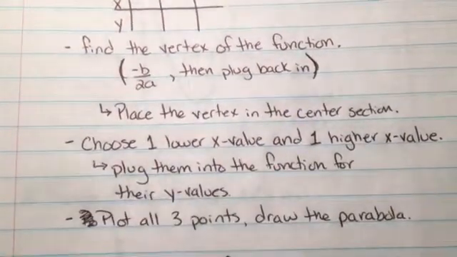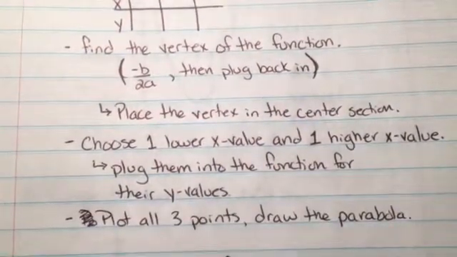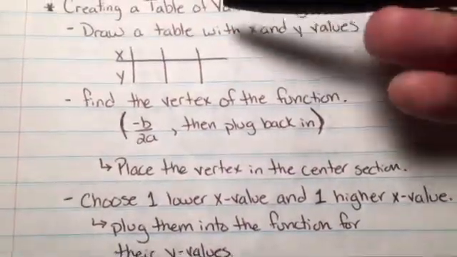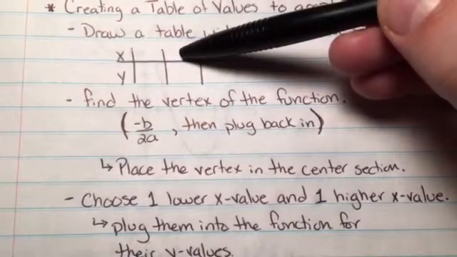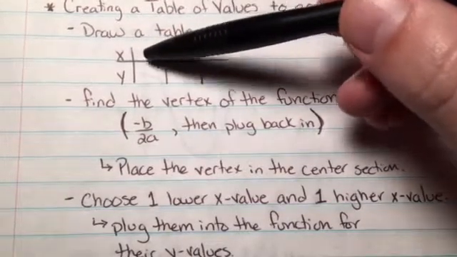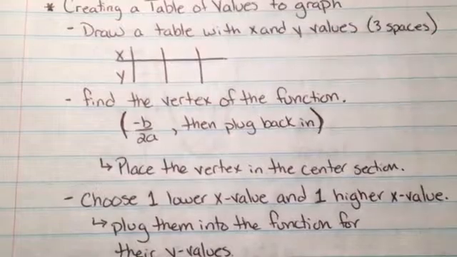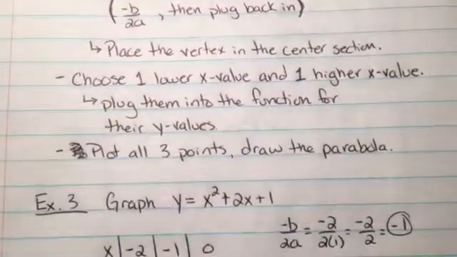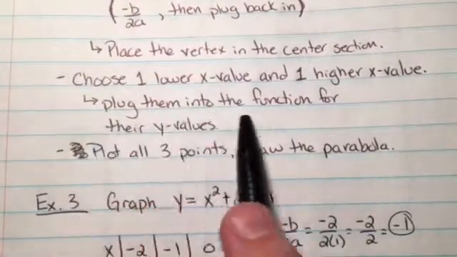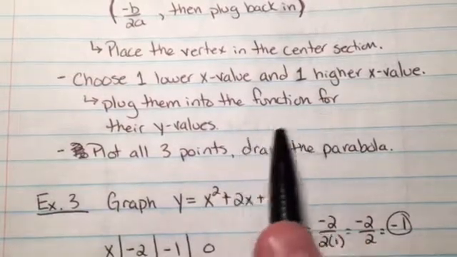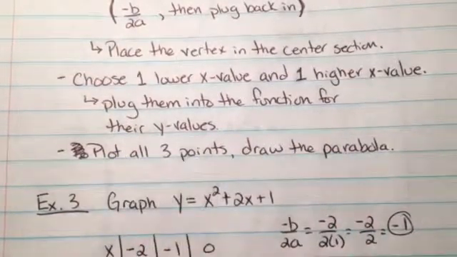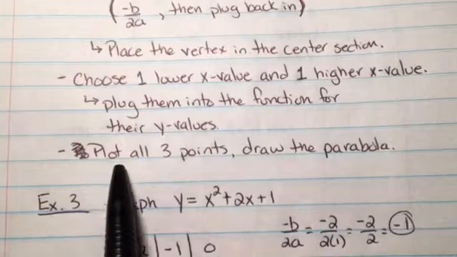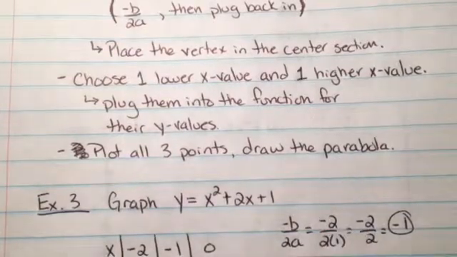After that, you're going to choose one lower x value and then one higher x value. For example, if the x value of the vertex was 0, one lower would be -1 and one higher would be +1. You'll plug those values into the function for the y values. So take the lower value, plug it in, get an answer. Take the upper value, plug it in, get an answer. And then you're going to plot all 3 points to draw out that parabola.